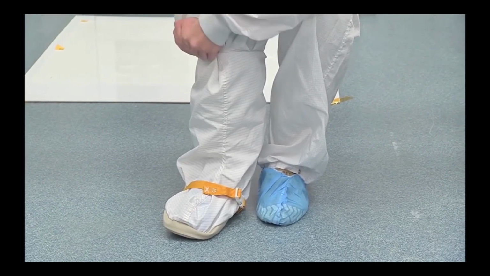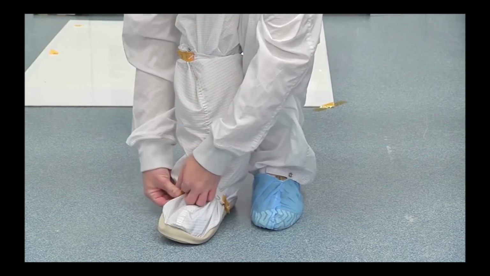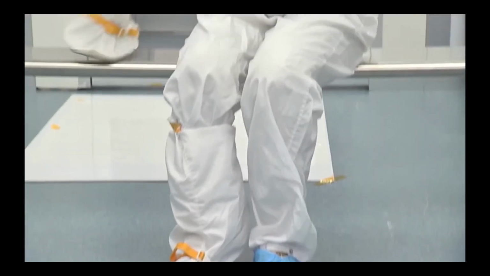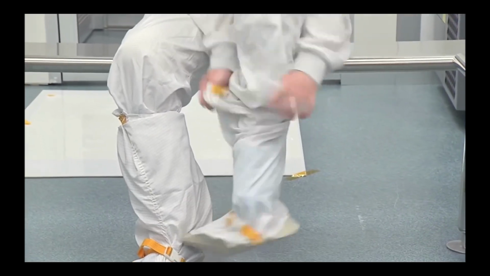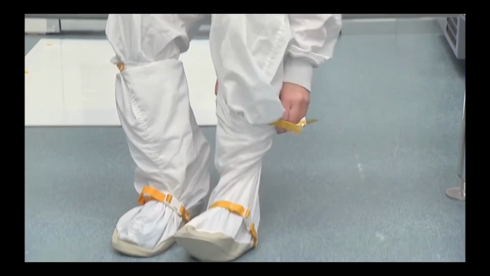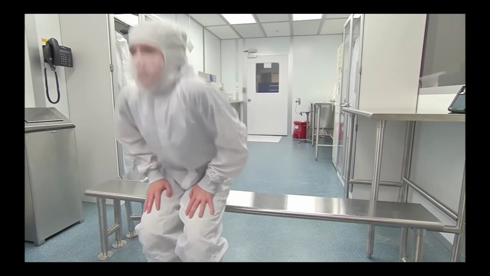Carefully step into the boot. The leg of the boot is worn over the coveralls. Secure any snaps and tighten all straps for a proper fit. Then swing one leg over to the clean side and then the next. Then stand up.